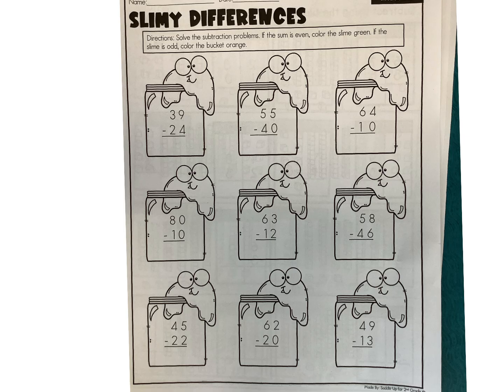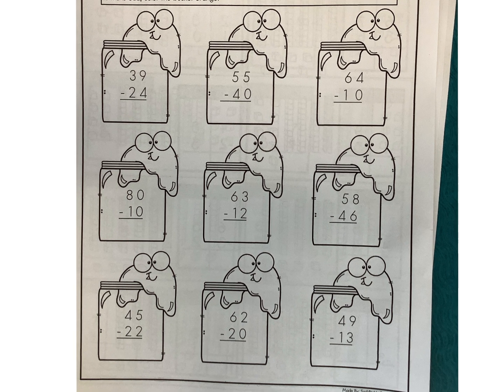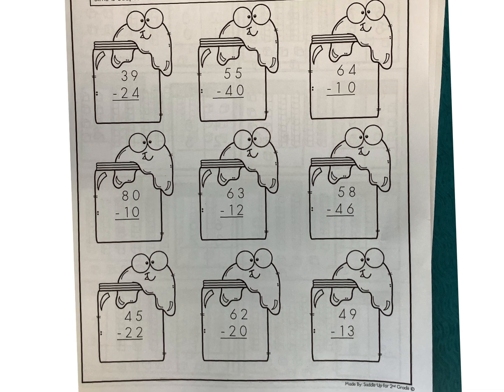All right, let's take a look at the back side. So we're going to take a look at these ones and just give it a try. Okay, so remember, we just start with the ones column, we subtract it. So 9 minus 4. Count back 4. 8, 7, 6, 5. So the answer is 5. 3 minus 2 is 1. If you want to, you can draw the line again. That helps you see the difference between the two numbers.